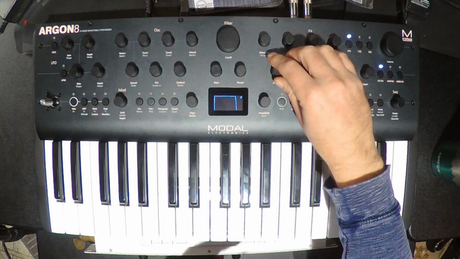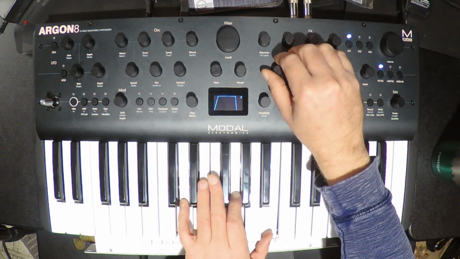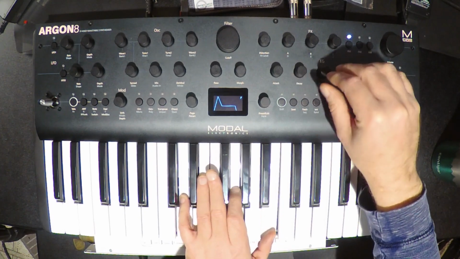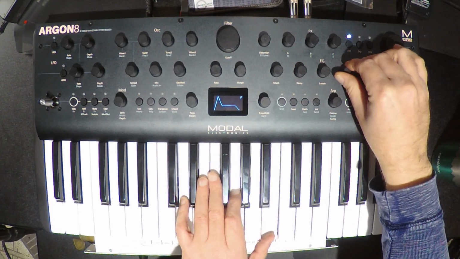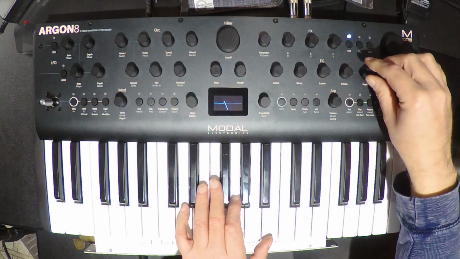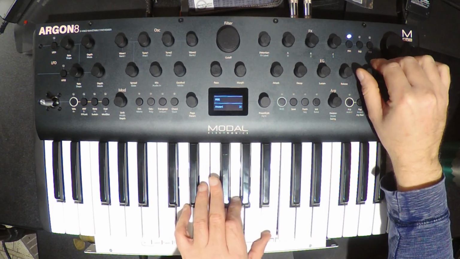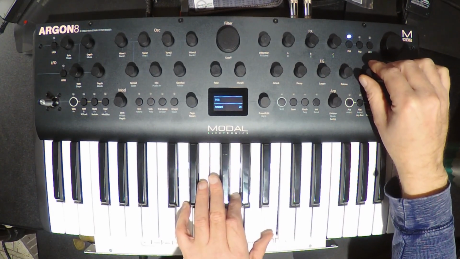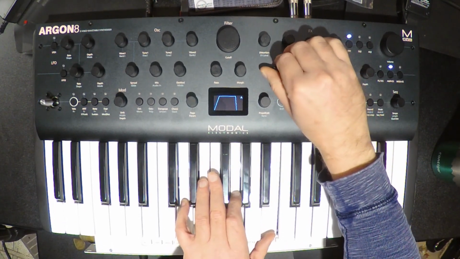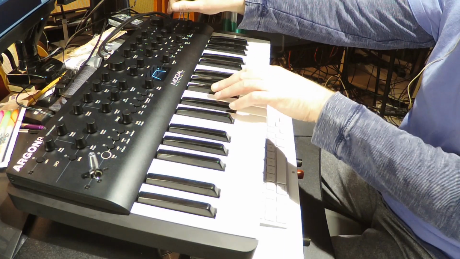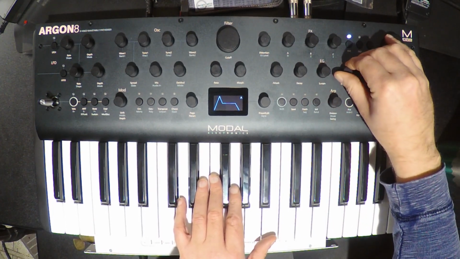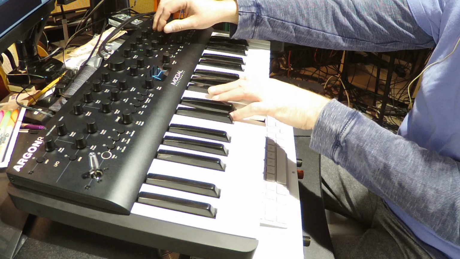So let's slow down the attack on the filter. And lower the sustain. Okay, we're going to make a pad sound. And we'll increase the depth. Okay, then we're going to go to the amp. Nice slow attack on that. Increase the decay, lower the sustain, and increase the release.